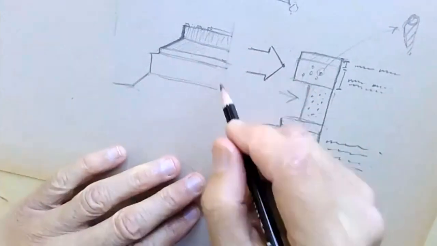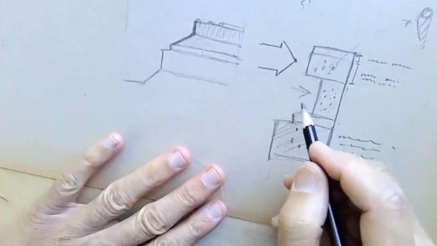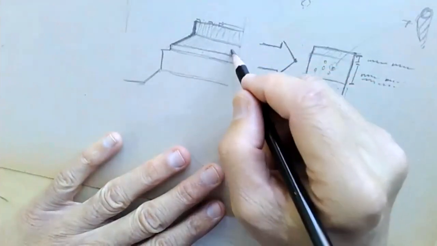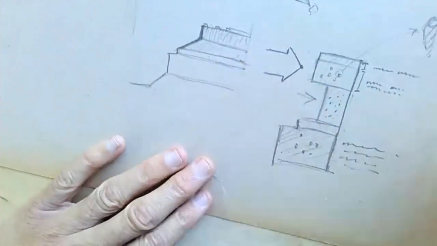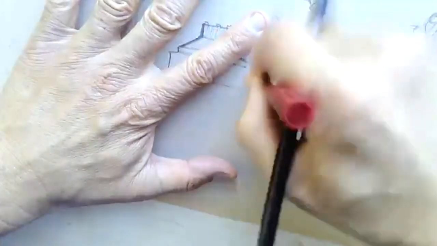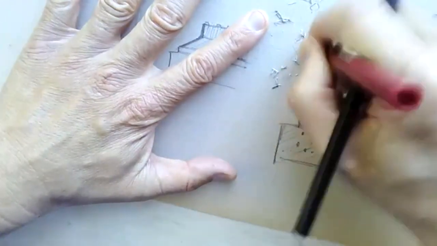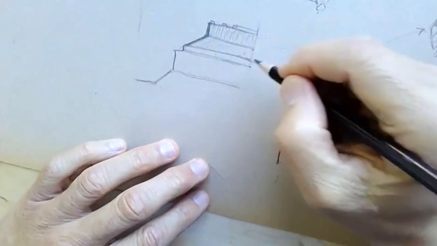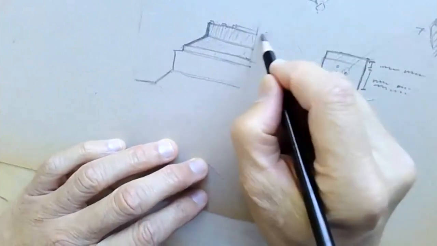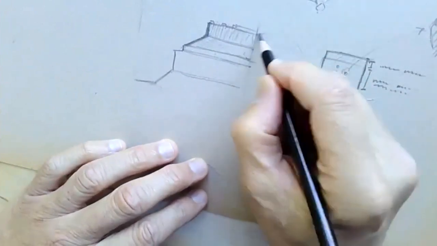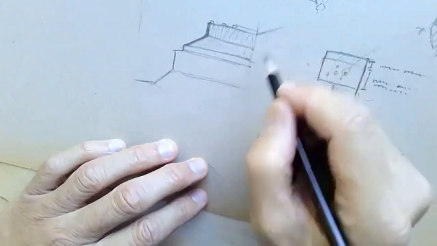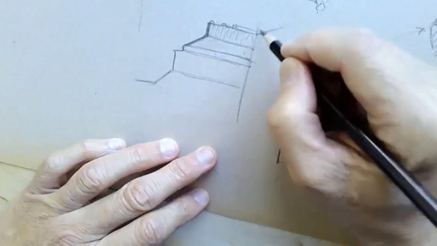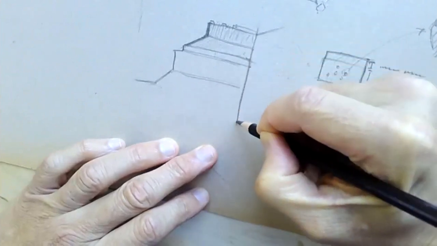Another thing that I can do, so here's my stratigraphic column, but I can also have fun with something like this side view. I can take this and turn it into a block diagram. I'm going to take this edge, pull it down.